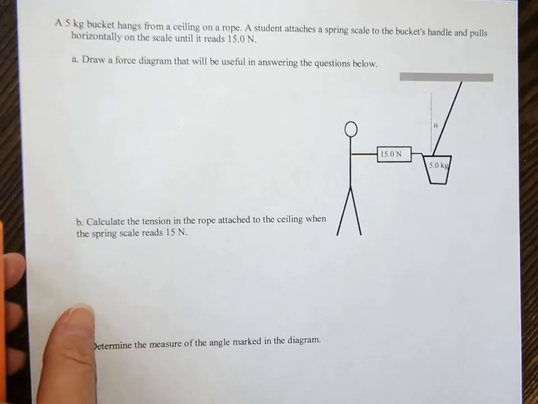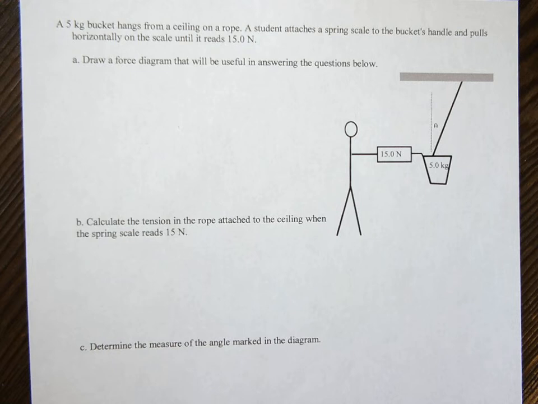All right, here's the last problem, number 3. Take a minute again, pause here if you need to write this problem down and sketch the drawing.